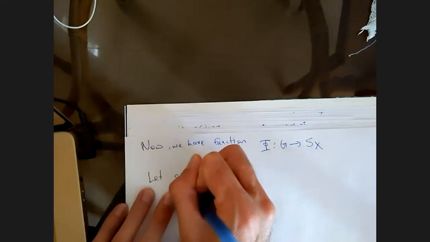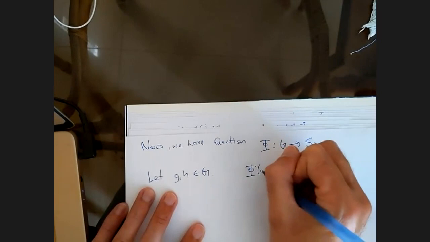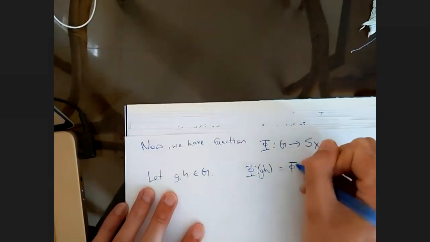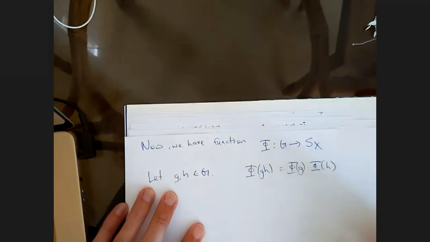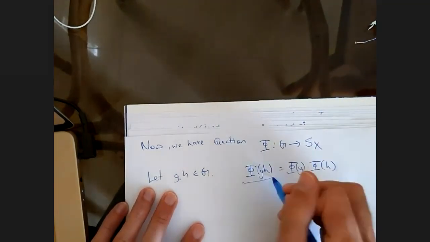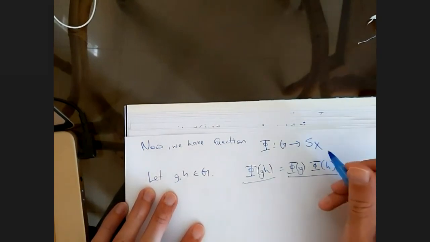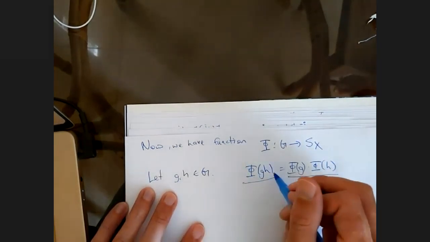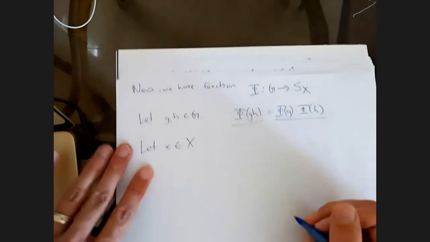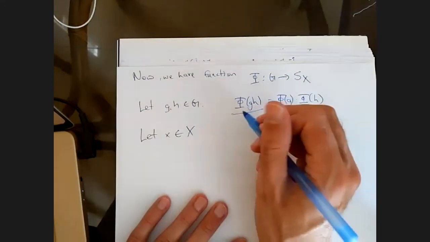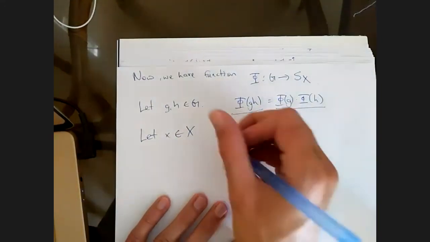So let g and h be in G, and we ask ourselves, how do we show that phi of gh equals phi of g times phi of h? Well, these are both permutations on X. So we have to check, is phi of gh of x equal to phi of g phi of h of x? So we choose an arbitrary element of X and we apply both sides to it.